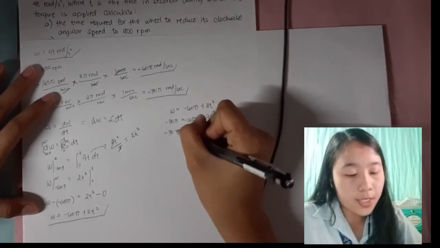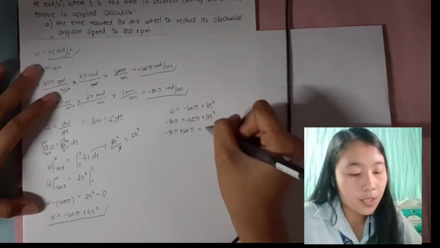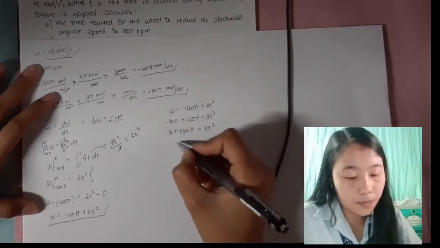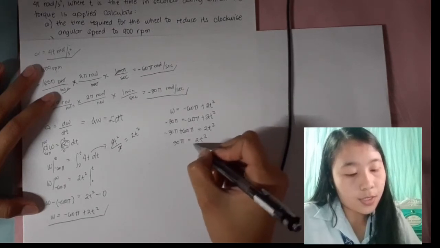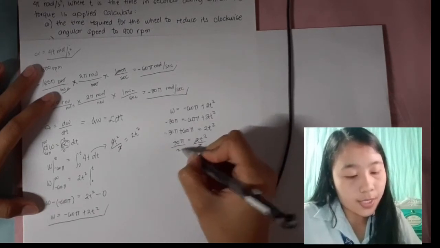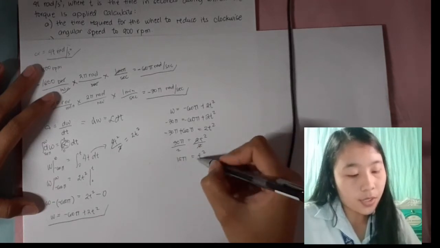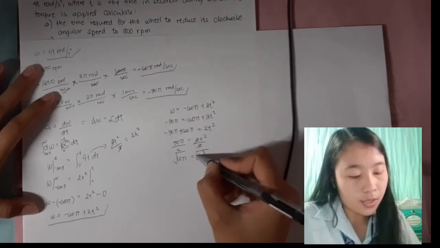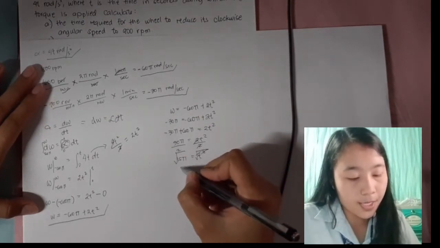So plus 60 pi: 30 pi is equal to 20t squared. We can cancel, and dividing gives t squared. We take the square root to get the value of t.